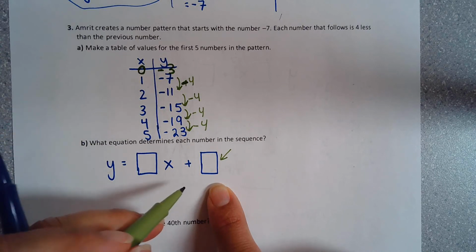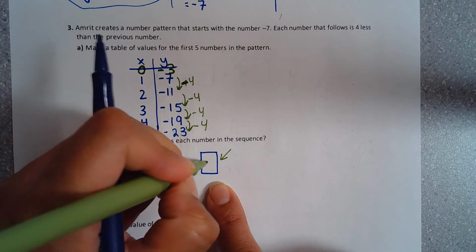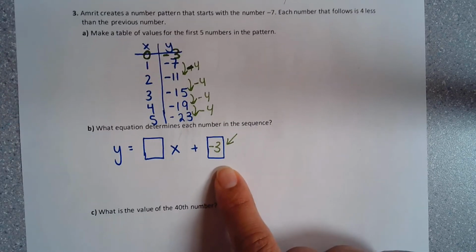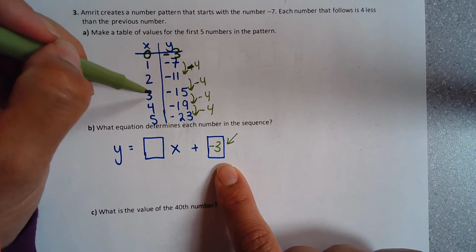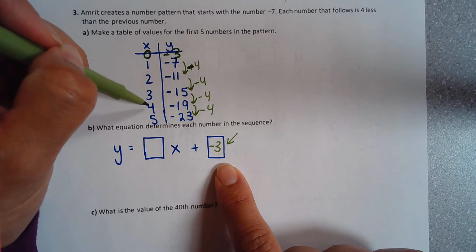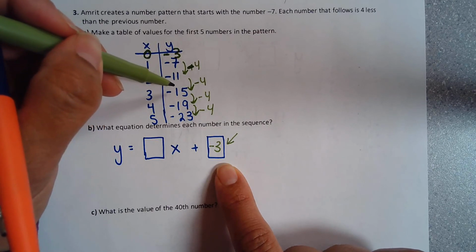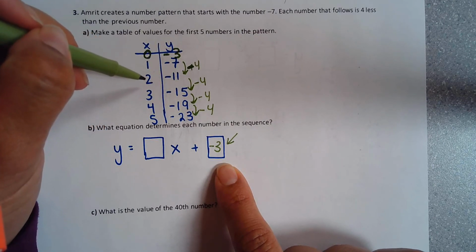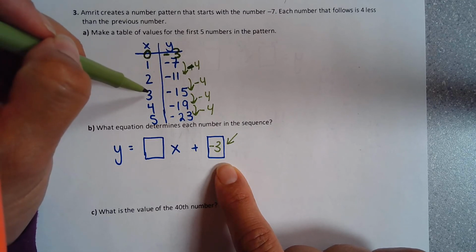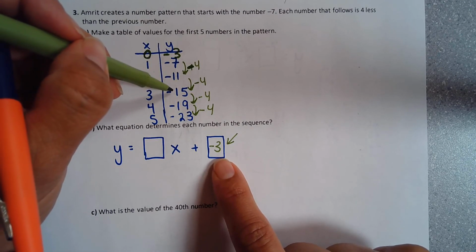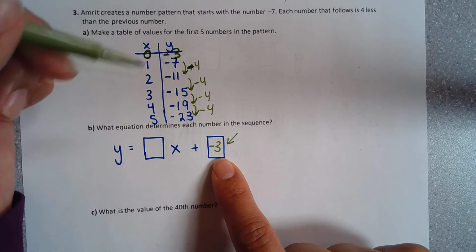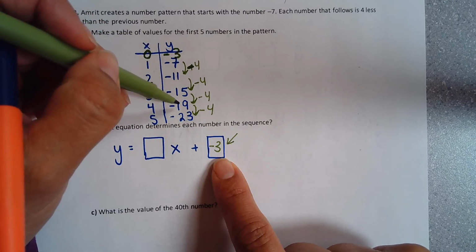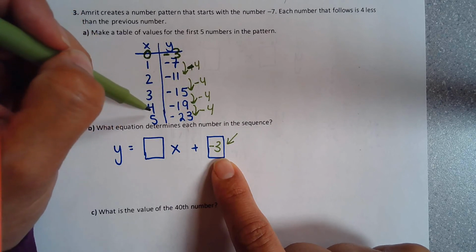So I know that my y value is -3, and then I need to think about how do these x values become these y values. So what's the pattern, right? So you spend some time thinking about it, and how does 3 turn into -15, knowing that I have to subtract 3? How does 4 turn into -19, knowing that I have to subtract 3?